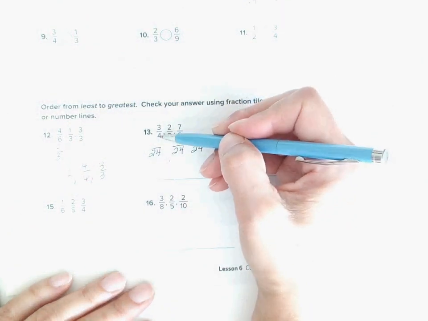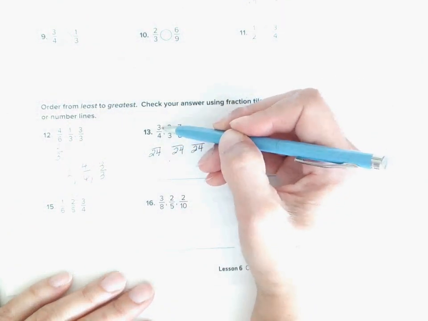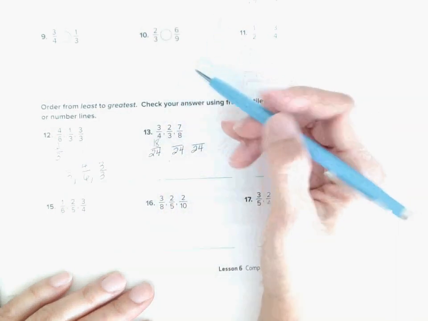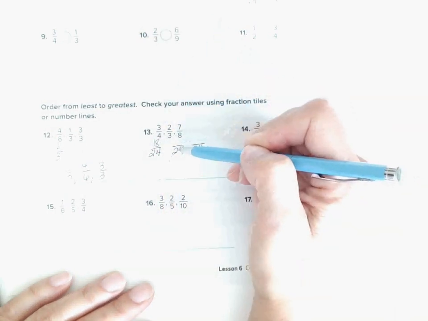So 4 times 6 is 24, so 3 times 6 is 18. 3 times 8 is 24.